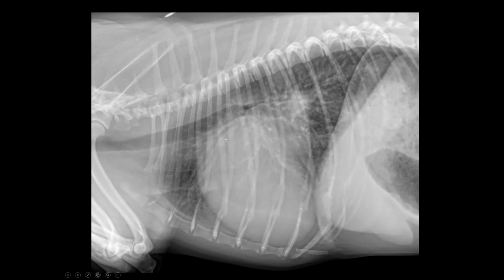If you look here closely, this is the pulmonary vein right in here, and above it is the pulmonary artery. And now we have the vein that's larger than the pulmonary artery. So this dog is a non-compensated mitral/tricuspid insufficiency dog, most likely, okay?